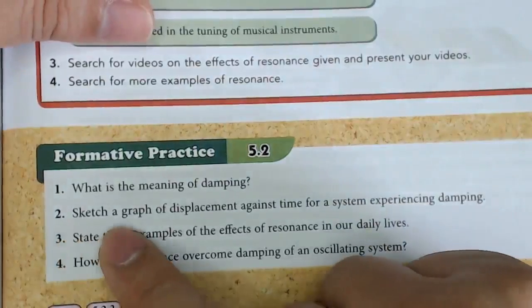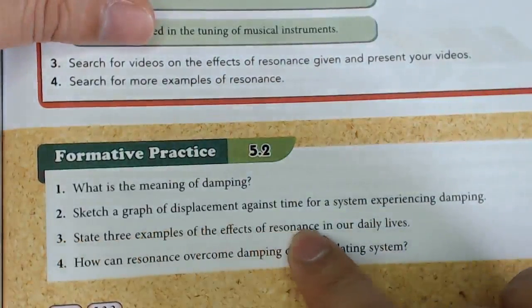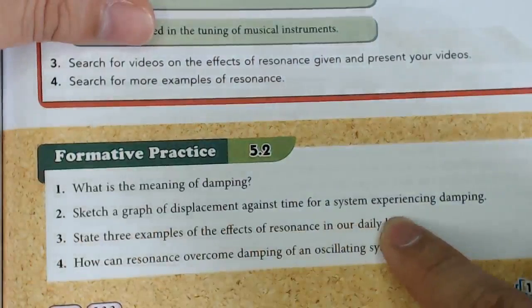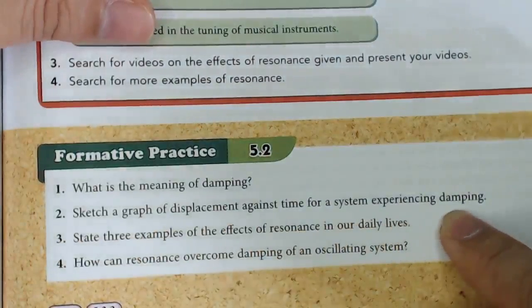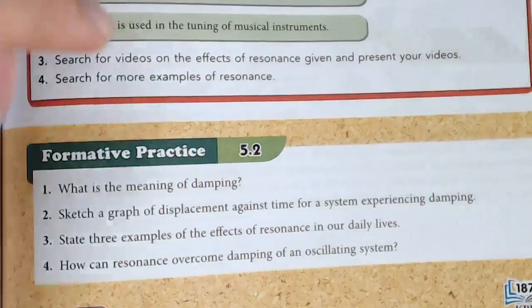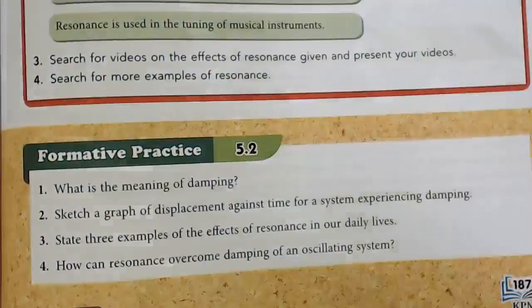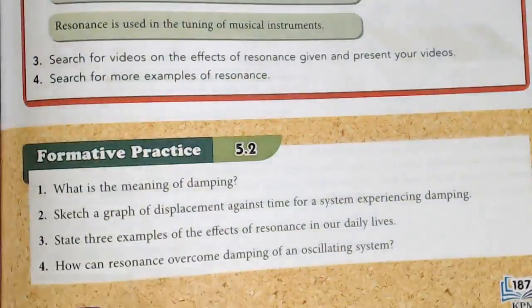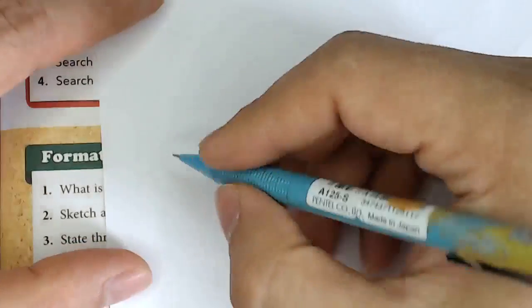Number 2, sketch a graph of displacement against time for a system experiencing damping. You should learn how to sketch a graph of damping, or any kind of graph.